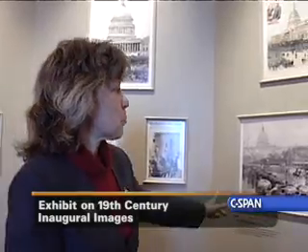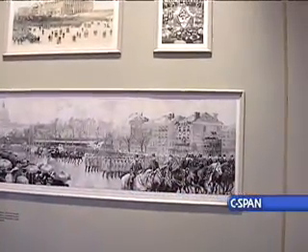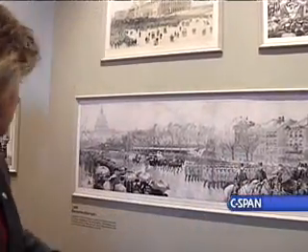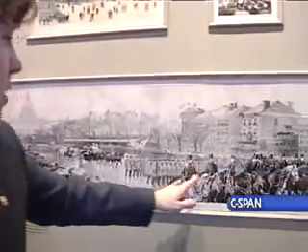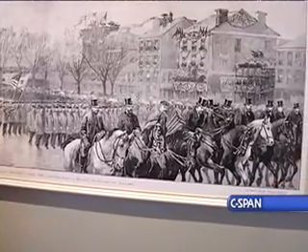This is one of my favorite prints. As you can see, it's a huge print and really shows that inaugural parade as it comes from the Capitol down, the wonderful details here for Benjamin Harrison's inauguration. But as you can see, it was a miserable day. Umbrellas here, the poor gentlemen here on the horses are having a rough time of it. It was not the best of days in terms of the inauguration.